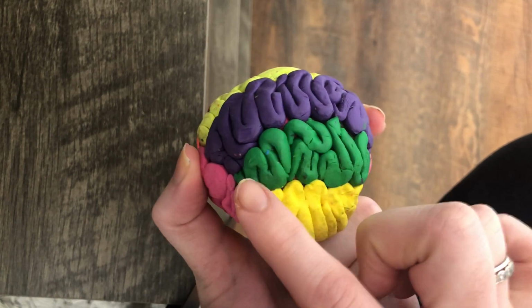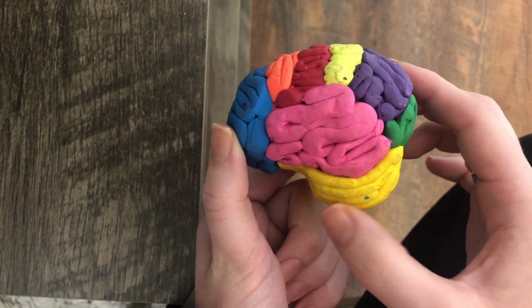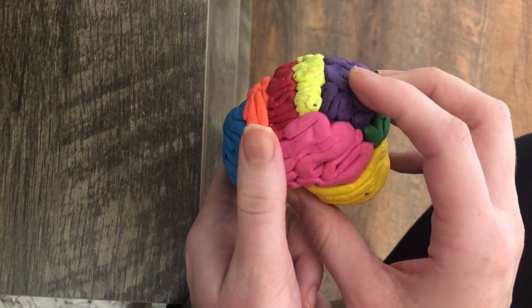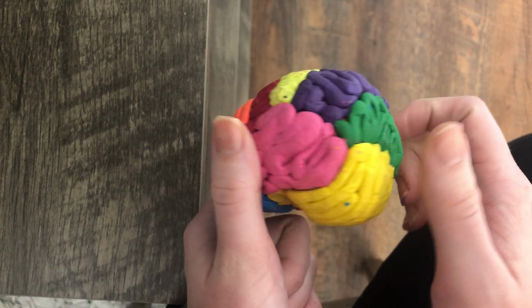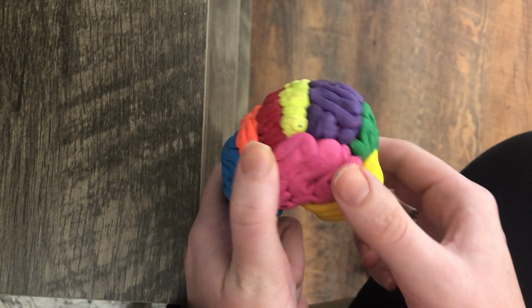The green area in the back represents the occipital lobe. And then these two pink areas on the sides represent the temporal lobe. And then this bottom area here is the cerebellum.